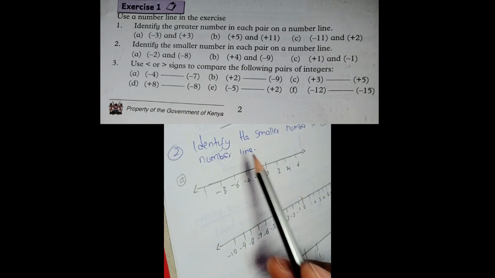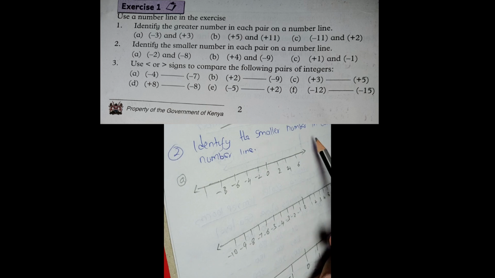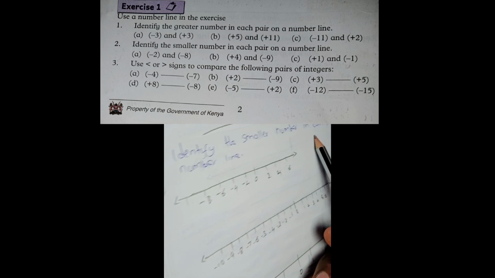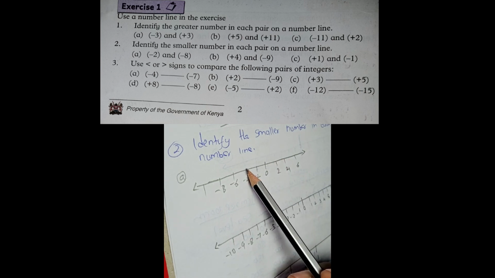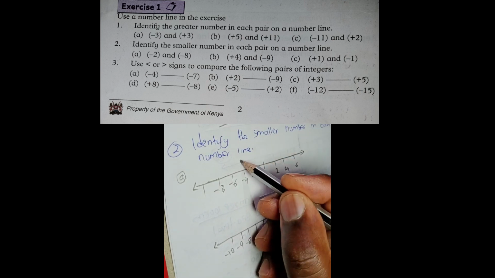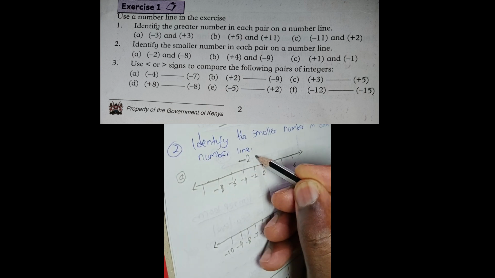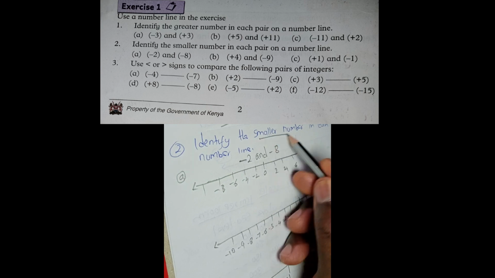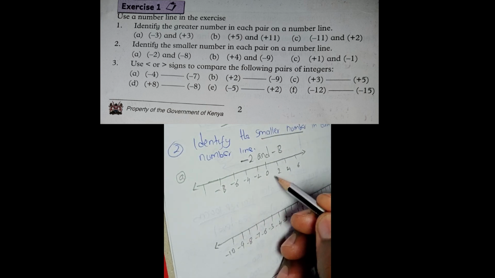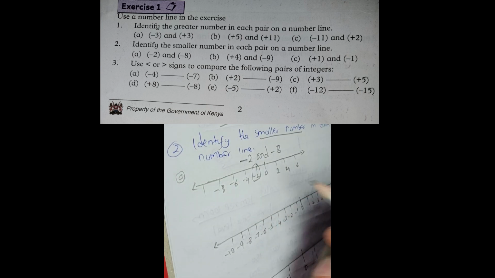The next question is number 2. Identify the smaller number in each of the pair on a number line. So A, the question is negative 2 and negative 8. You identify the smaller number, negative 2 and negative 8, which is the smaller number?